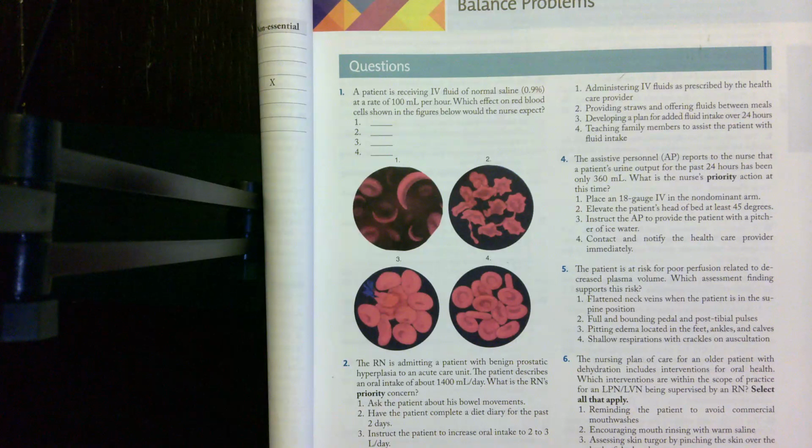So let's go on to number 5. The patient is at risk for poor perfusion related to decreased plasma volume. Which assessment finding supports this risk? 1. Flattened neck veins when the patient is in a supine position. 2. Full bounding pedal and post-tibial pulses. 3. Pitting edema located in the feet, ankles, and calves. Or 4. Shallow respirations with crackles on auscultation.